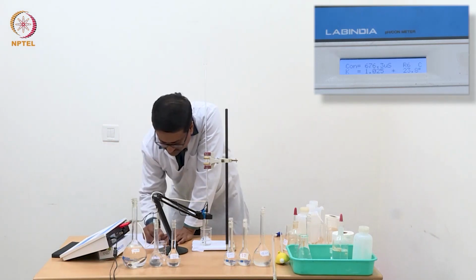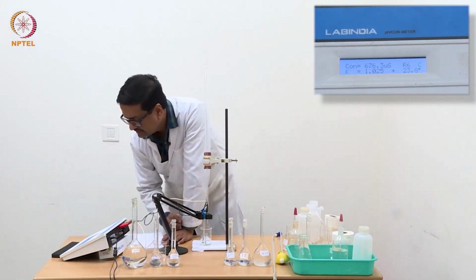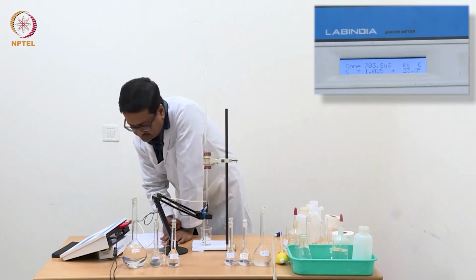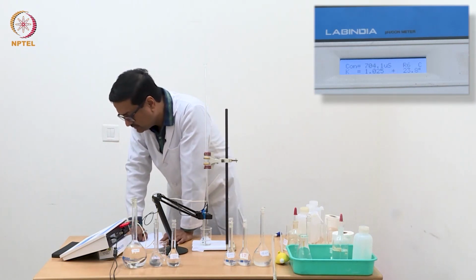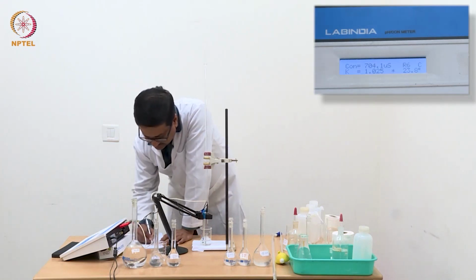So at 0.08 ml, the conductance has now further reduced to about 704.1 microsiemens.